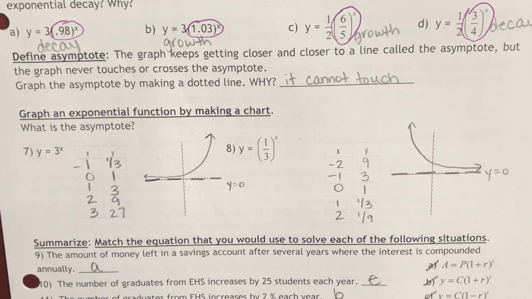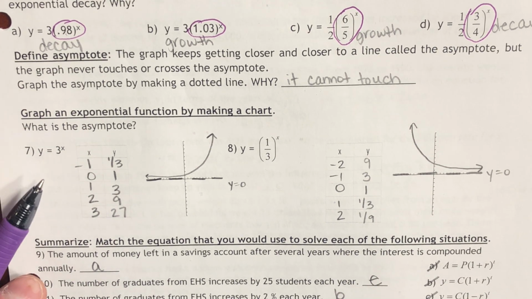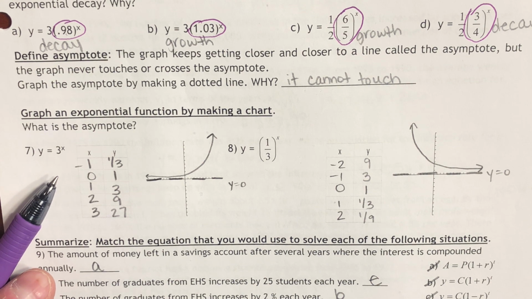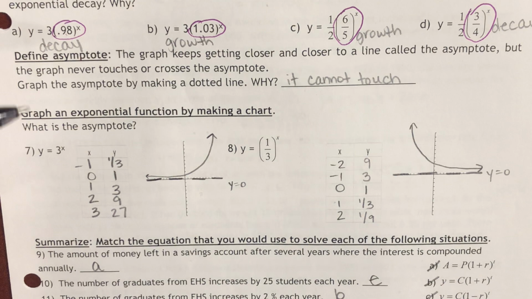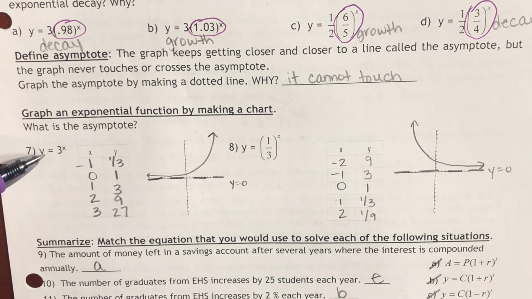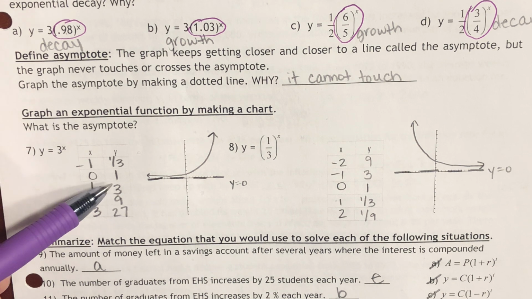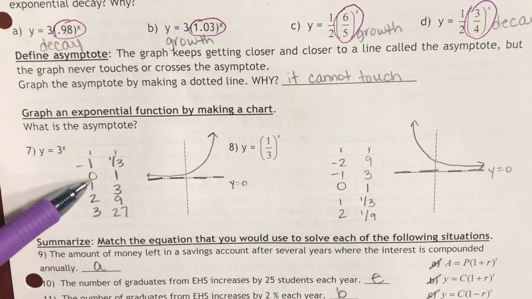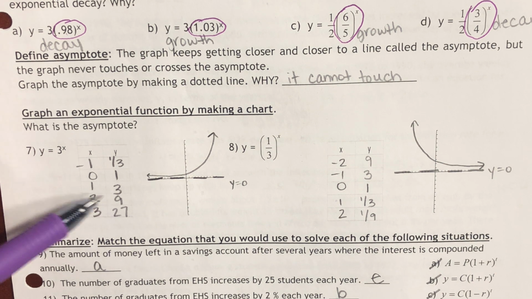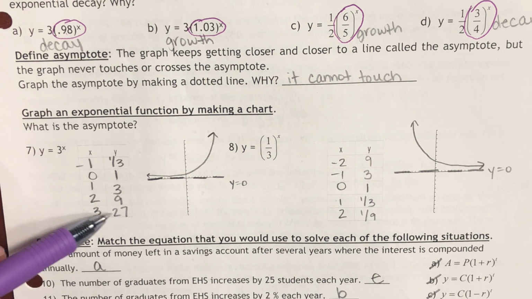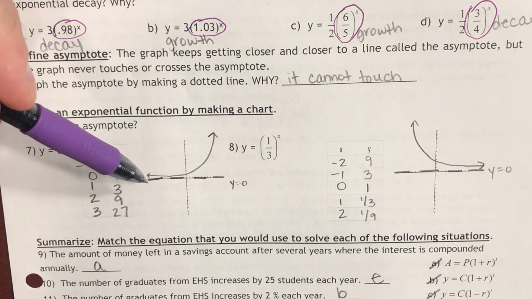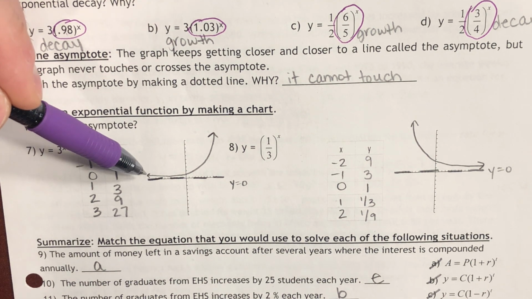And so here we have y equals 3 raised to the x. All right? So if we pick some numbers, a -1 for x, 3 raised to the -1 is 1/3. 3 raised to the 0 is 1. Remember, any number raised to the 0 power is 1. 3 raised to the first power is 3. 3 squared is 9. 3 cubed is 27. So notice the growth. This is just a quick sketch.